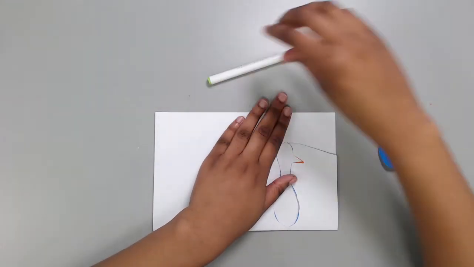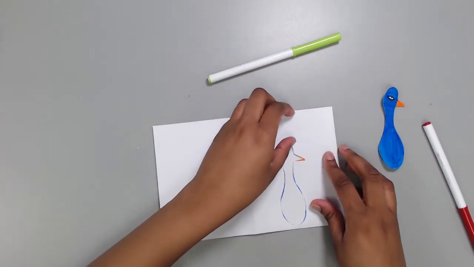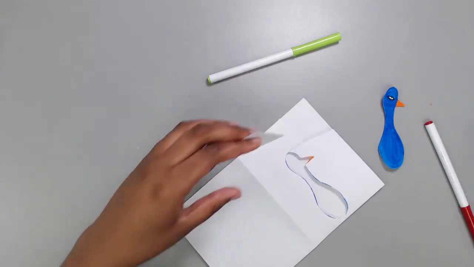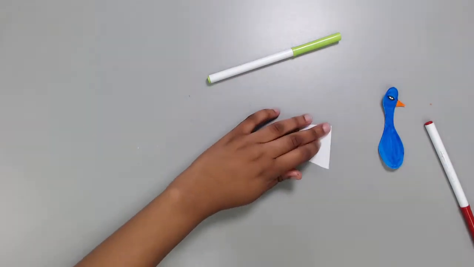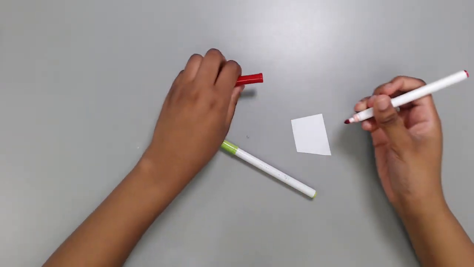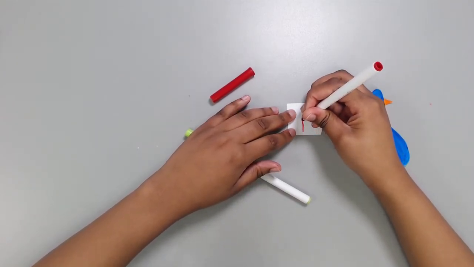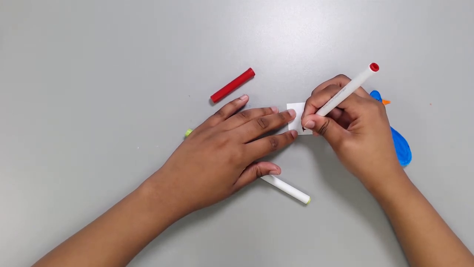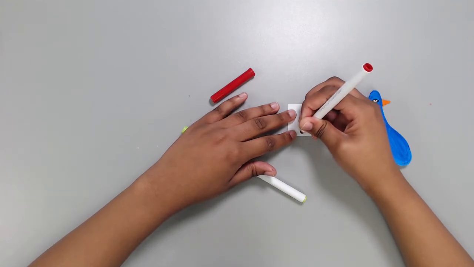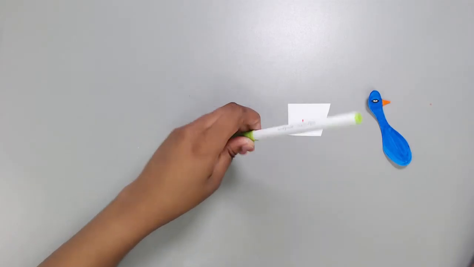I'm going to use green and red. So I'm just going to take a little piece of paper from the top. I'll set that aside. And I'm going to use red to draw 3 lines. A long one in the middle going up. And then 2 on the side going diagonal. All right, draw it best you can.